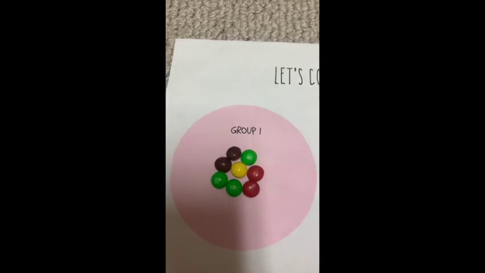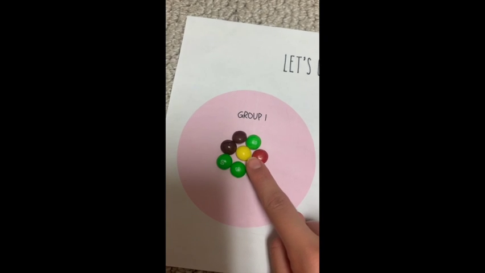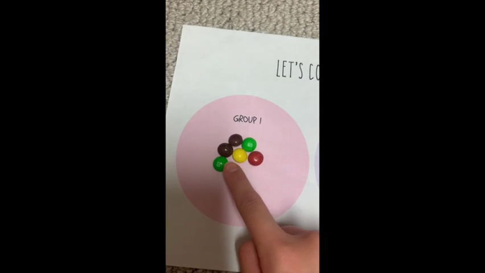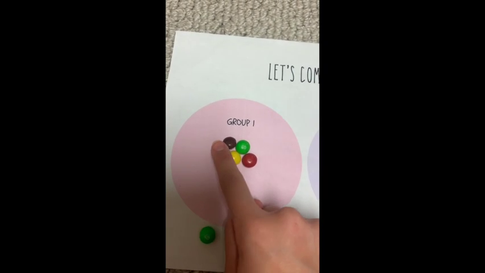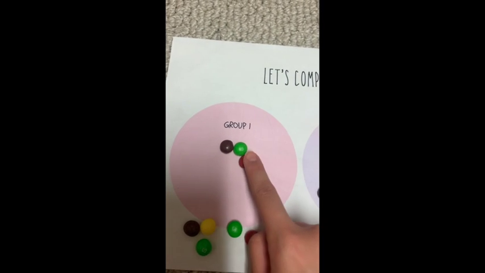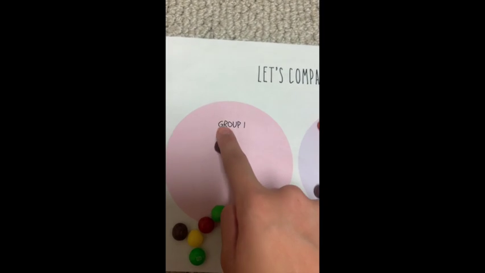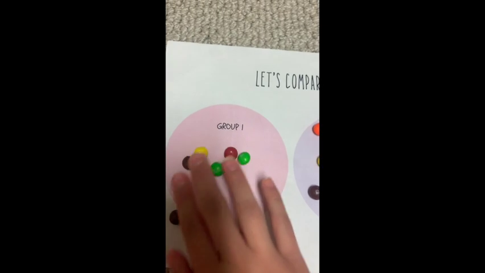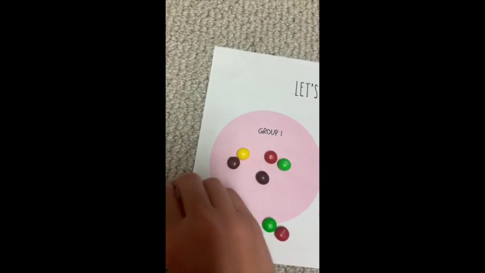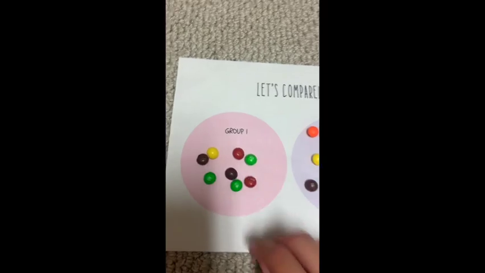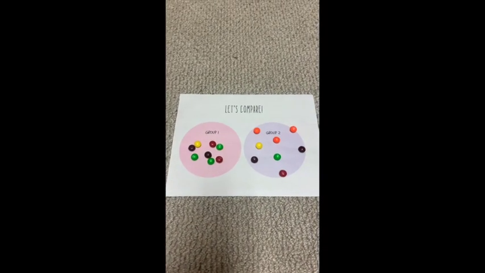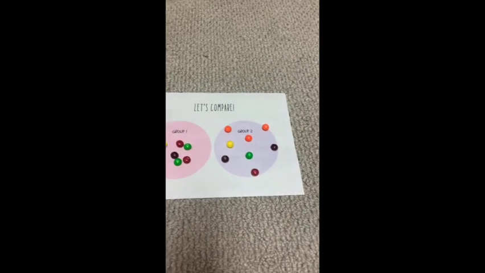And then they can move over here and do it a different way since these Skittles are arranged a little bit differently. 1, 2, 3, 4, 5, 6, 7, 8. So as we mentioned before to our students, 1 Skittle equals a value of 1. So even though these two Skittle groups are arranged very differently, they both have the same value of 8.